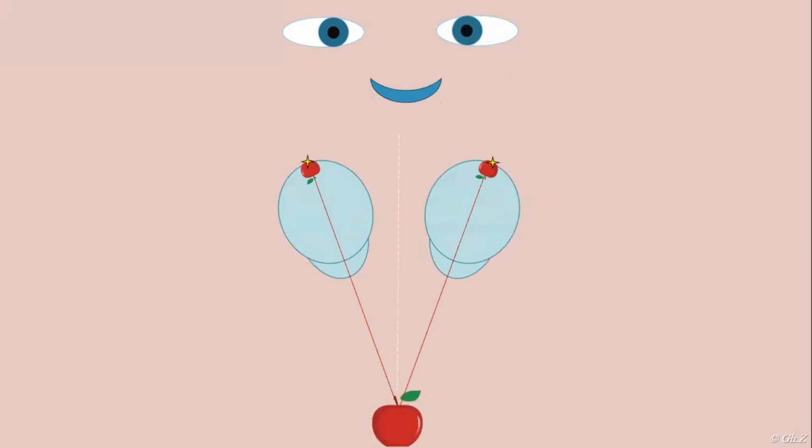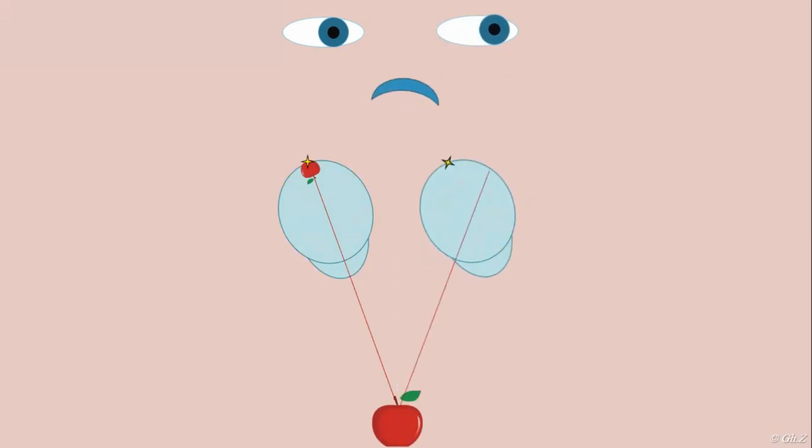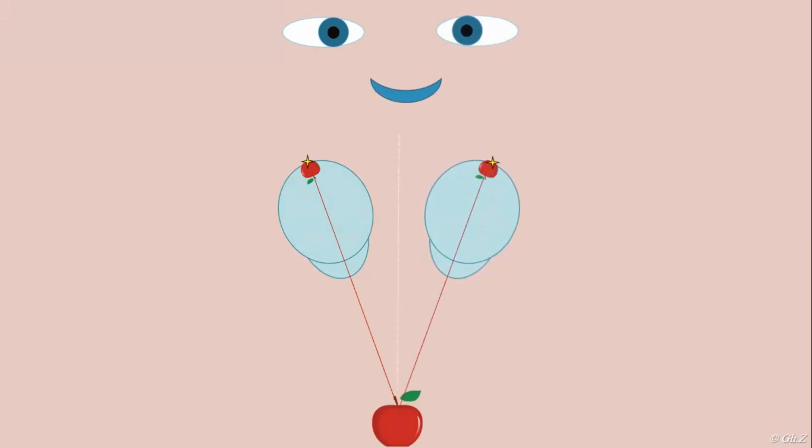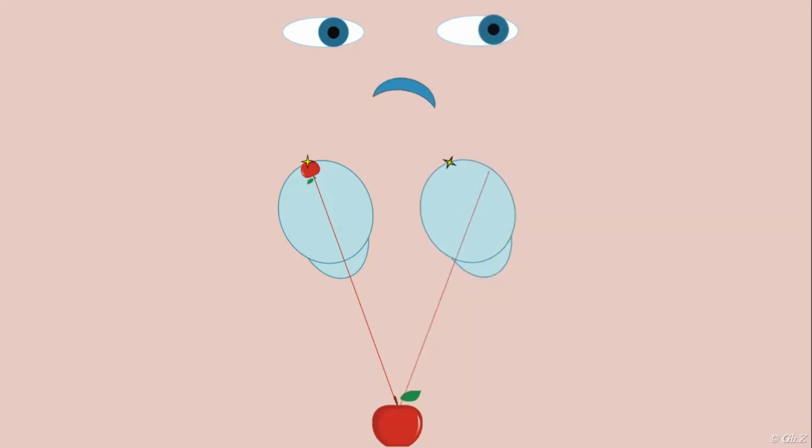So this is a normal ocular alignment. And now we have exotropia. Here the left eye is deviated outward, or rotated outward, okay? Once more, this is normal. Focus now on this area. And here the eye is deviated outward.